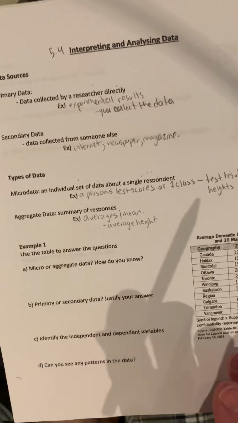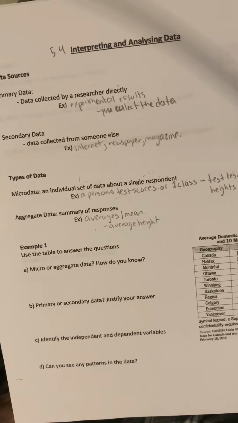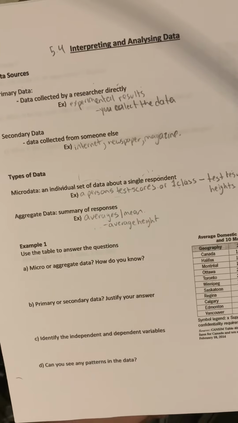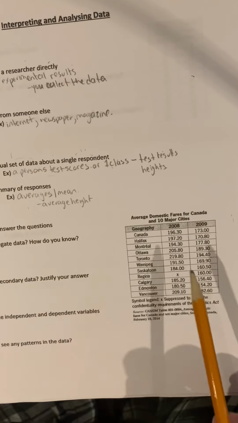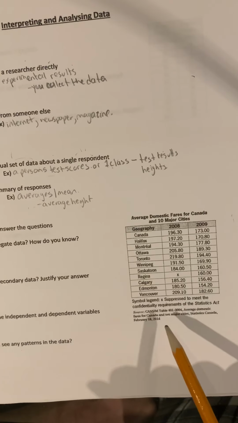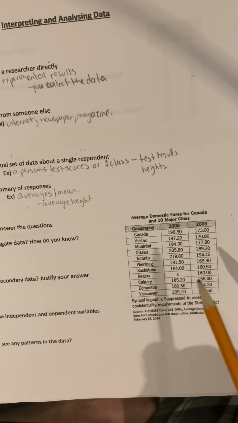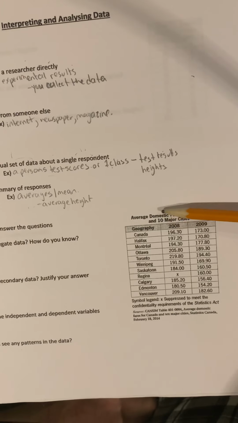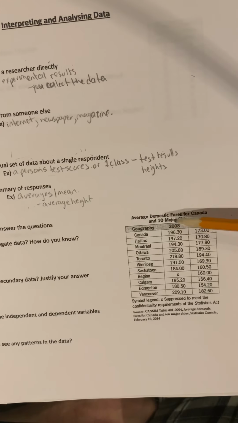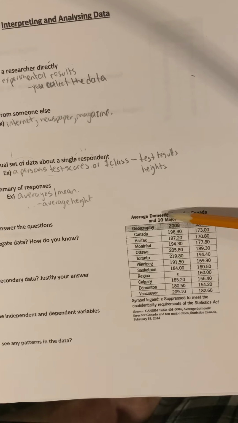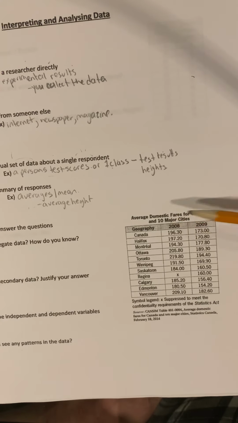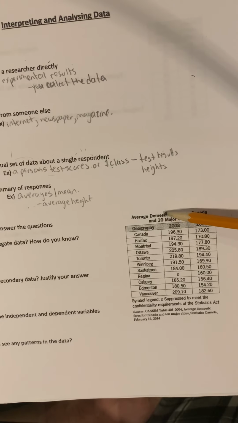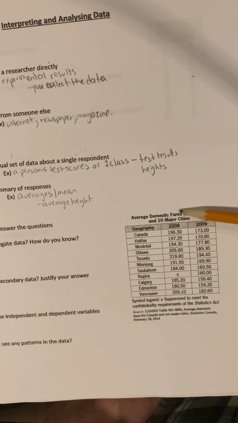Okay, number 1, use the table to answer the questions. So we have a table over here. I believe there's one very similar to the textbook, if not the same. So what we have here is domestic fares for Canada and 10 major cities. So domestic fares mean domestic being Canadian, because we're looking at Canada. So domestic would be Canadian fares. So we're looking at flights.